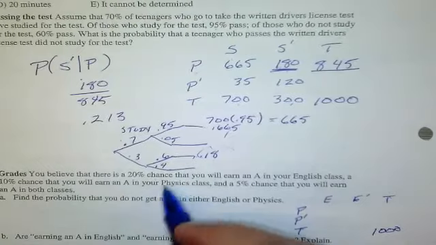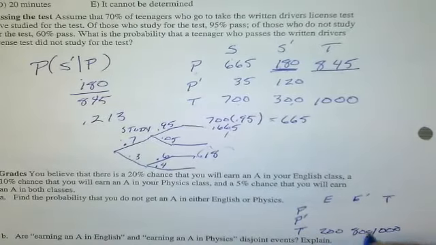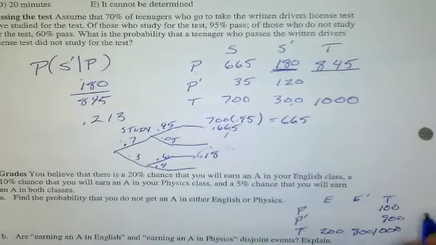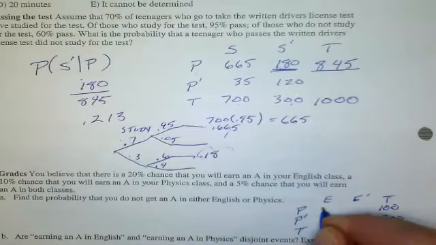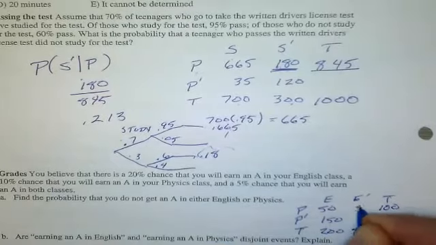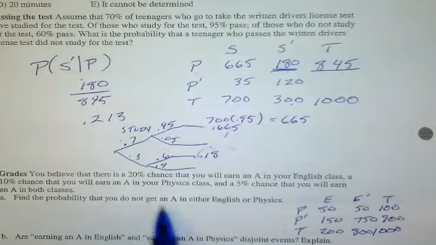Okay, so our numbers here, 20% you'll earn an A in English. So this is 200. So most of y'all, like me, that's the 80% that didn't. Physics is 10%. So that's 100. There's 900, like me, that didn't make an A in physics. And a 5% that you earn an A in both, right here. Bingo, bango, that's 50. So that makes that 150. That makes this 50. And let's see, this number right here, I think is 750. Not that it matters.